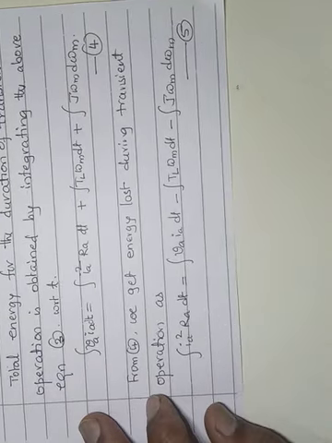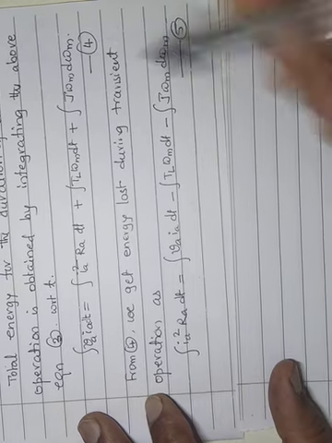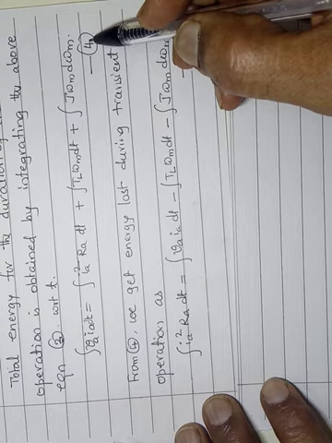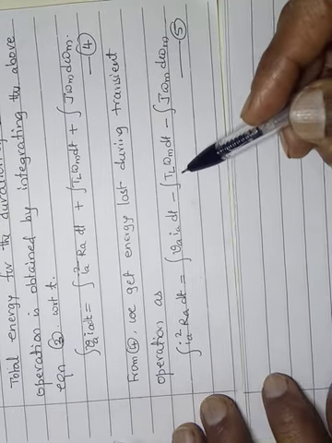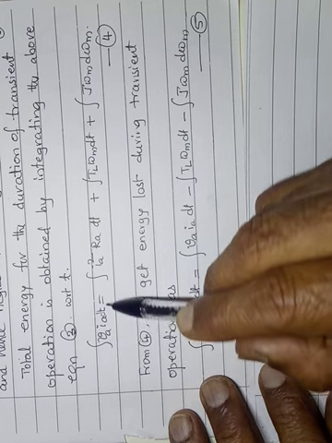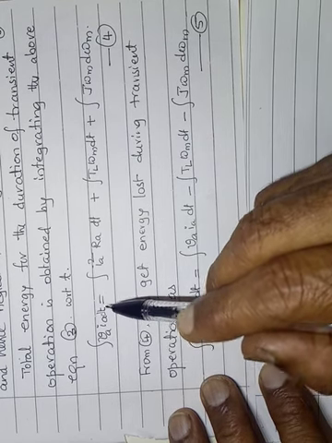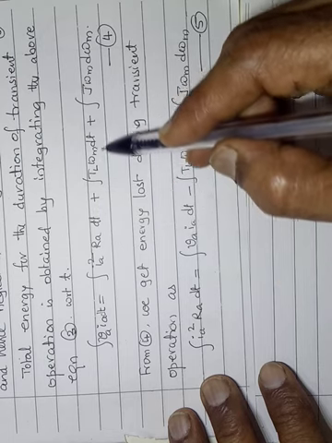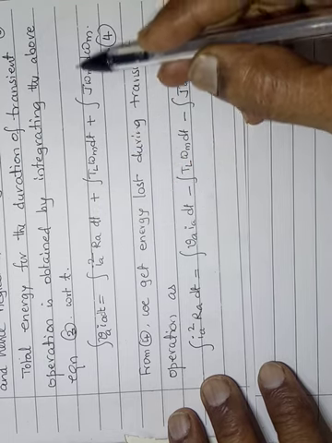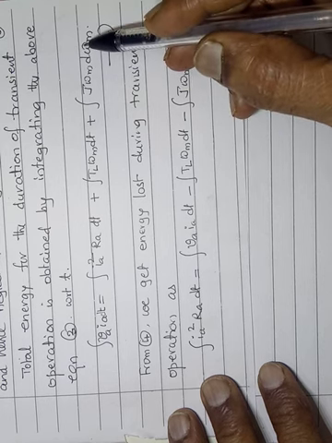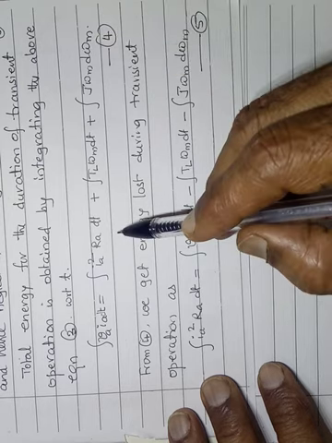Now, from this equation 4, we can get the energy lost. This is the total energy. We are feeding so much energy to the armature. Out of that, some amount will be lost, some amount will be stored in the electromagnetic field, and some amount will be converted into mechanical power, which we actually use for some useful application. So what is the loss here?